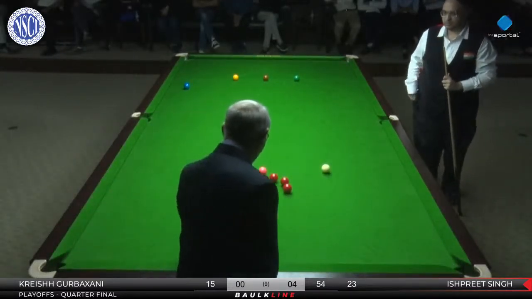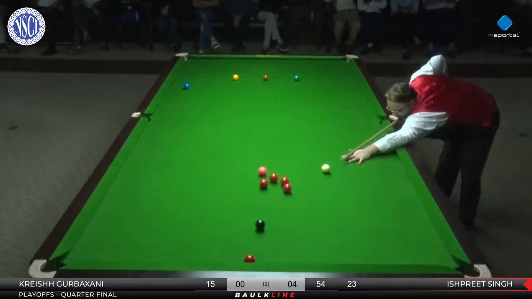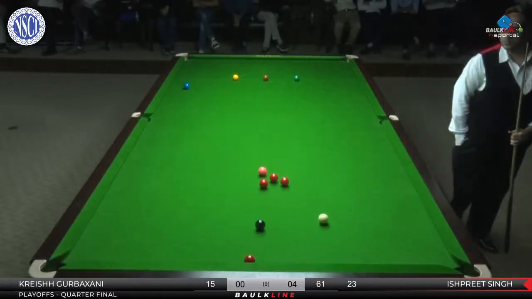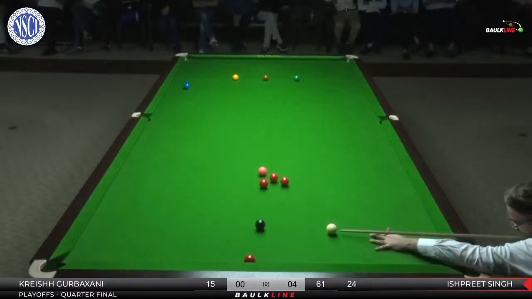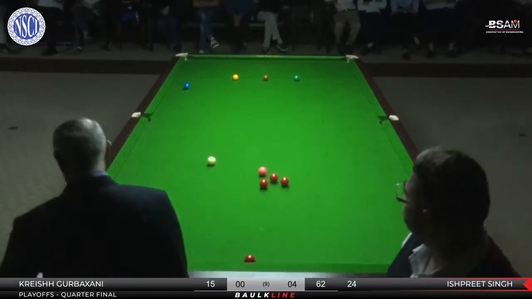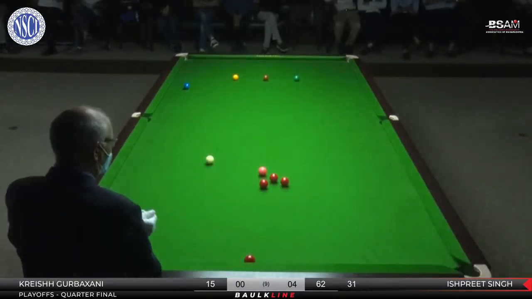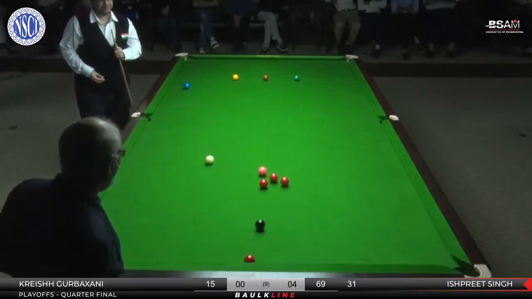Again, one red will clear the path for another. This one that he pots should open up 2 reds into the cross-side pockets. Lead moving up to 46. With this red will be 53. And this red is match ball for Ishpreet Singh Chadha, who has played absolutely beautifully.